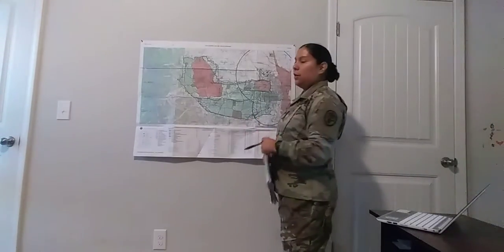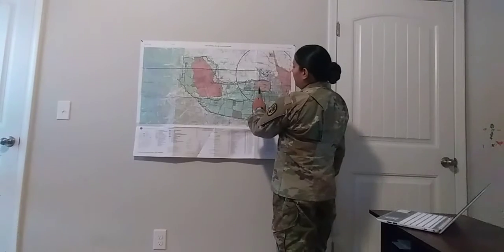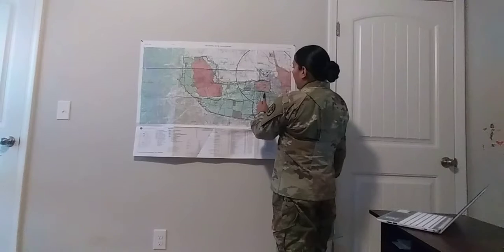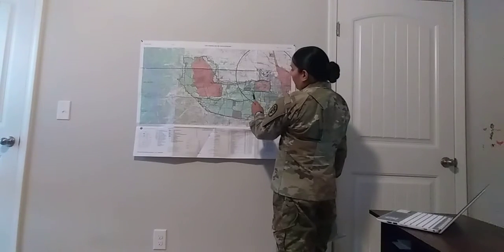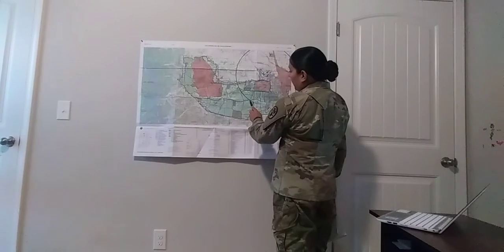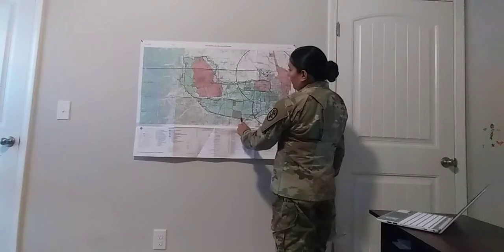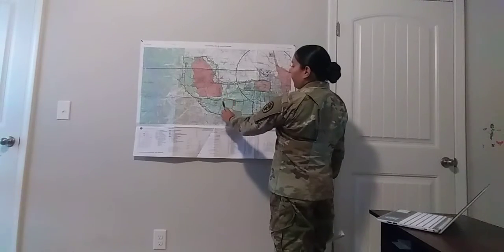If you would follow along, right under the small arms impact area, there is a black dashed line. It goes all down here, breaks up a little bit, and then continues over onto the other side. You can see a little bit over here.